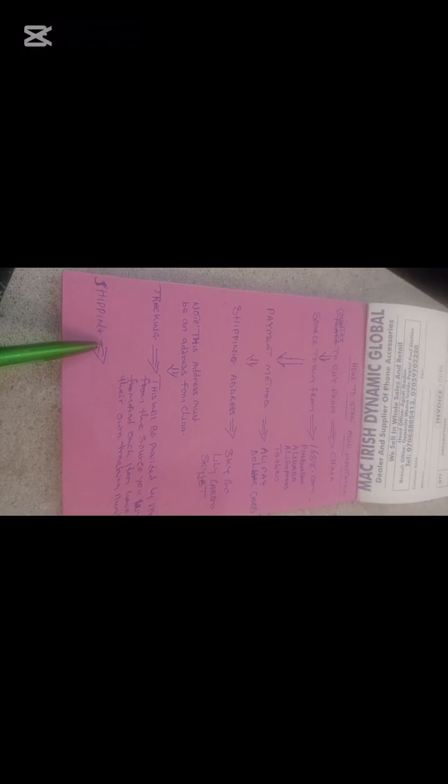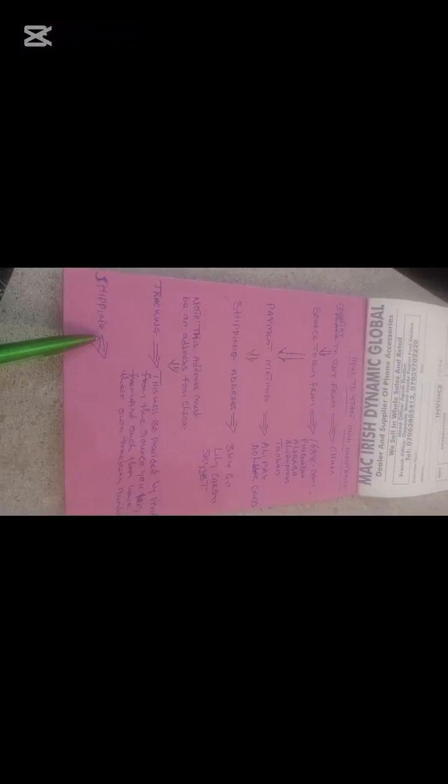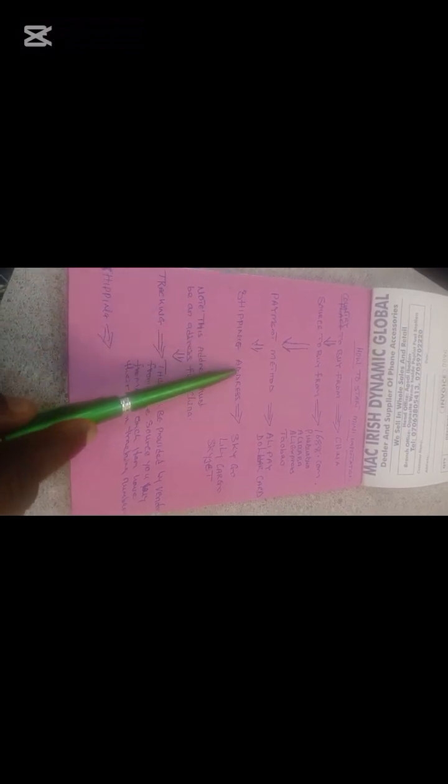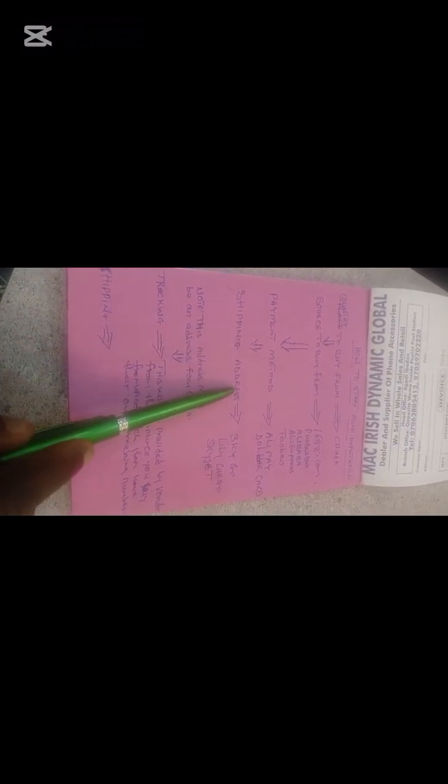That's for the tracking number. Then next is shipping. When your item is ready, when you buy from, for example, a vendor on Pinduoduo, they give you a tracking number. They ship to the address which you provided on the app for the vendor to ship to.